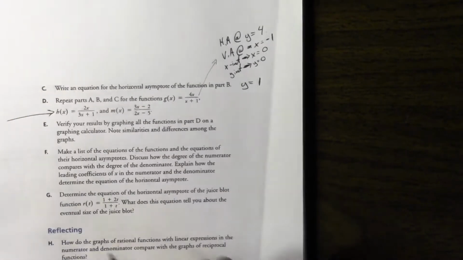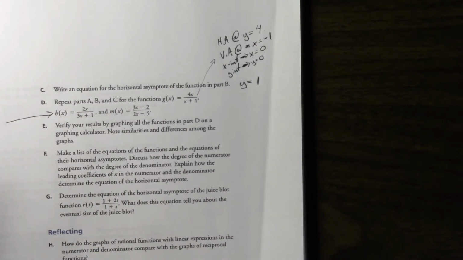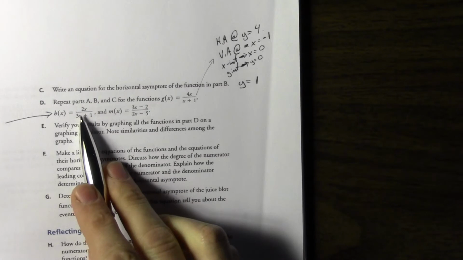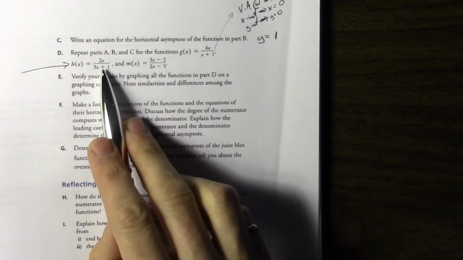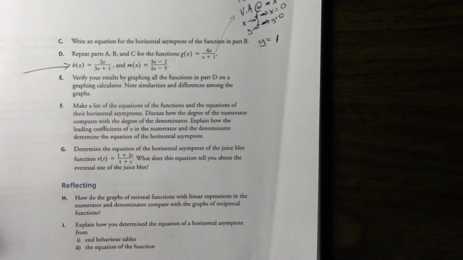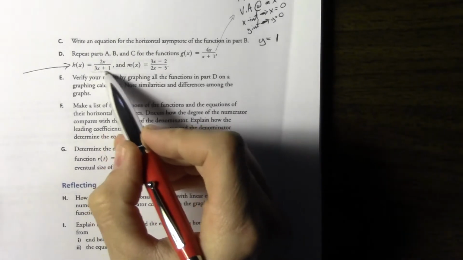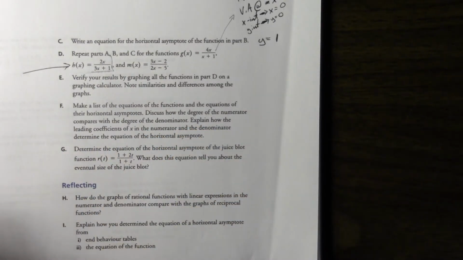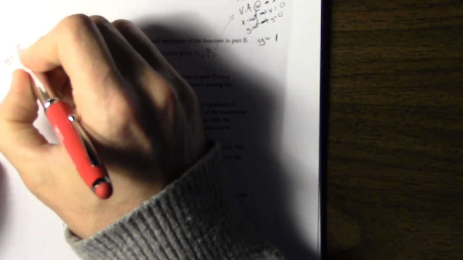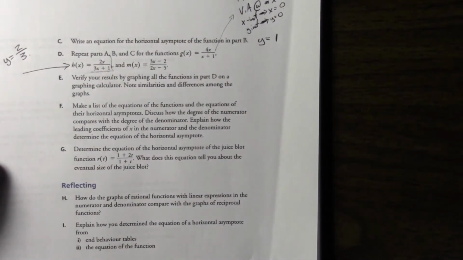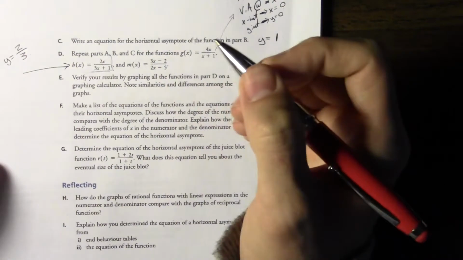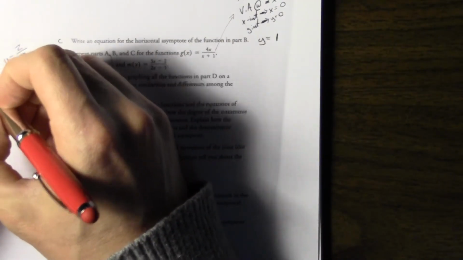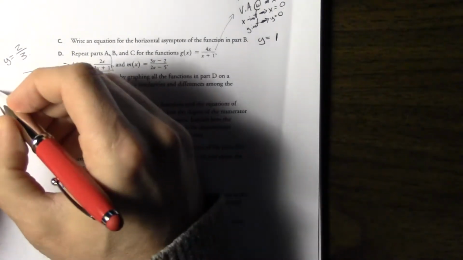If we were to do this one here, we could say that there is a horizontal asymptote at, Gennaro? Where's the horizontal asymptote for this one? For this function, what's the horizontal asymptote? 2 over 3. Right. Y equals 2 over 3. And Gianluca, there's a vertical asymptote for this. Where would that be?